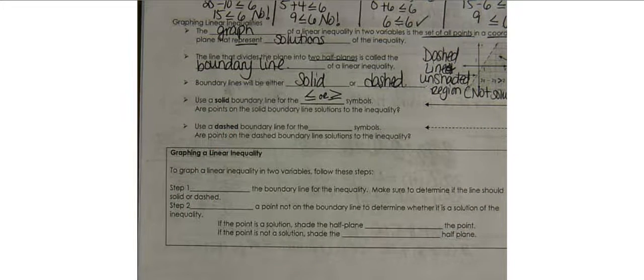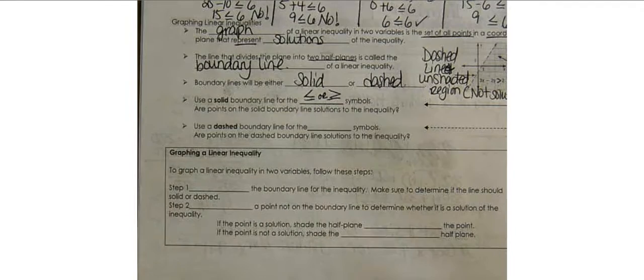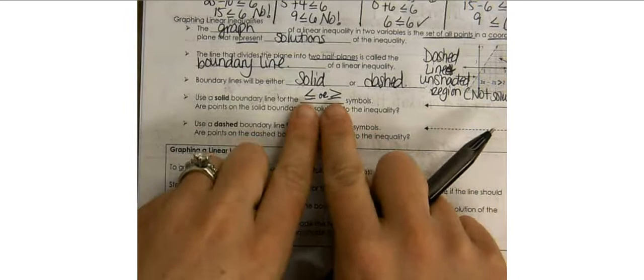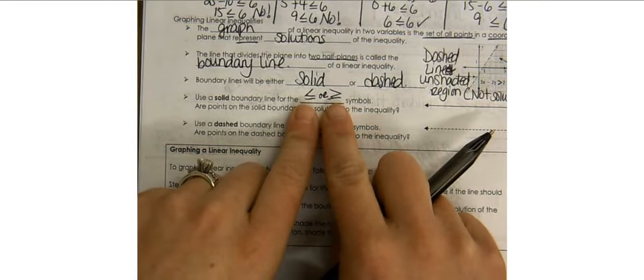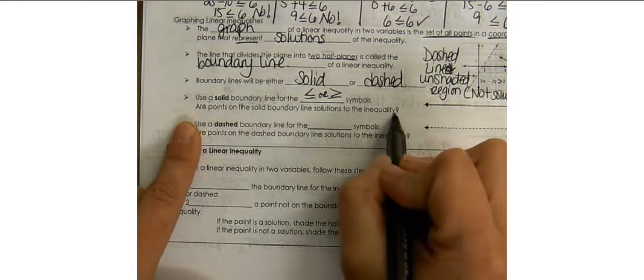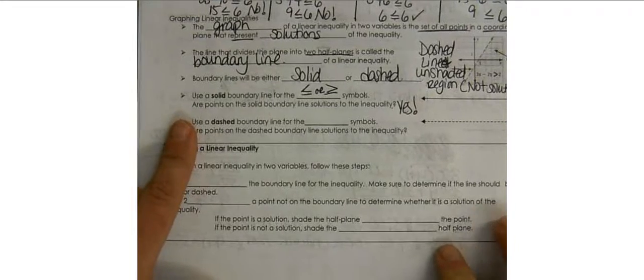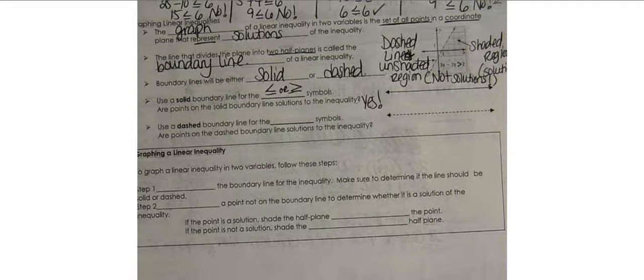Think about whenever we graphed on a number line, open circles or closed circles. We would have a closed circle on a number line if we had a less than or equal to or a greater than or equal to symbol. So we would draw a solid line. Now, are the points on the boundary lines a solution? The answer is going to be yes. They are going to be solutions. So if you have a solid line, all of the points on that line would produce true answers.